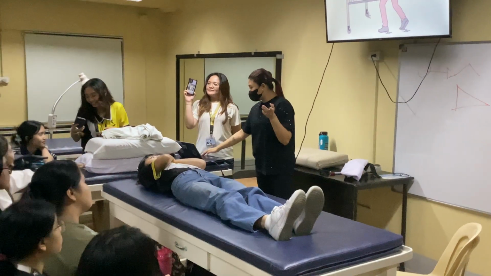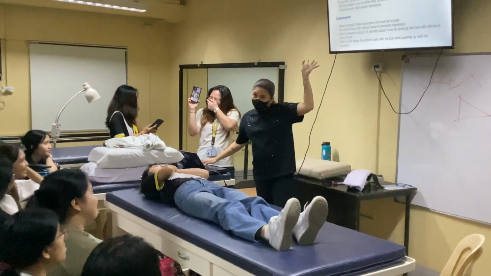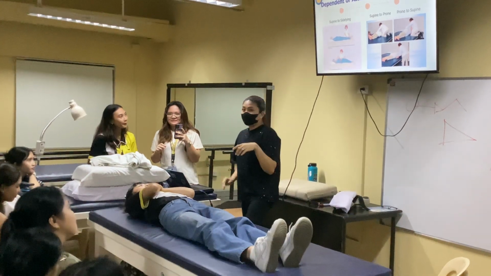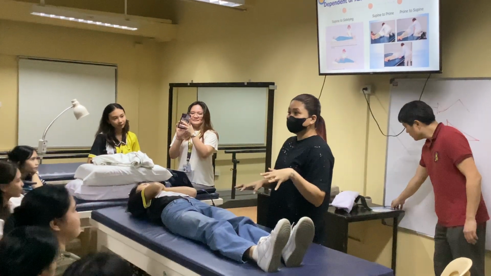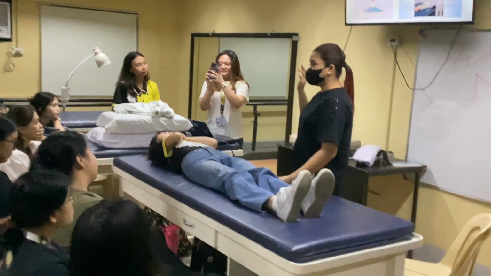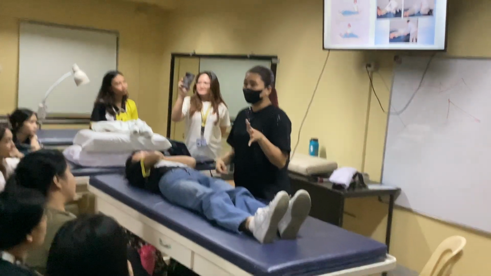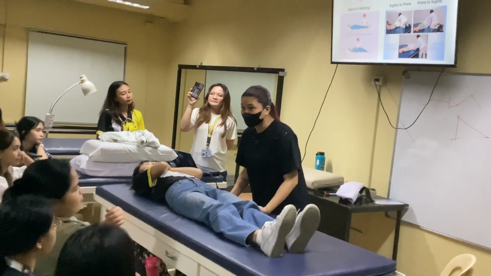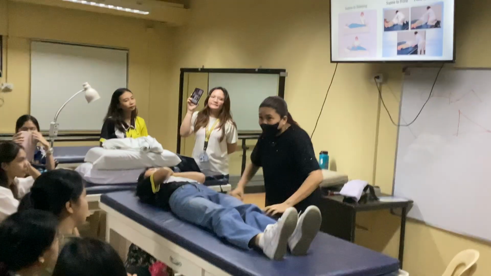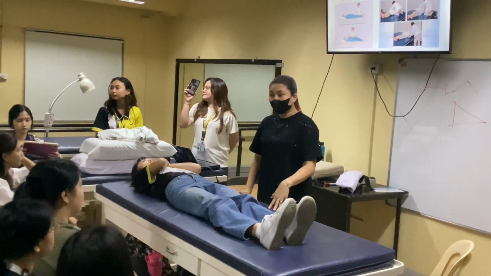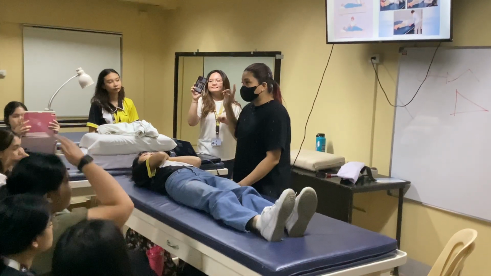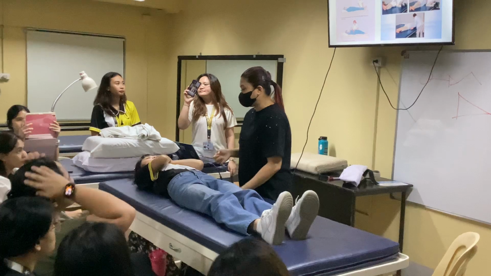Question so far? None. We're done with moving up and down, dependent and independent. No questions, we'll proceed. Next, we have supine to sideline, supine to prone, and prone to supine. For supine to sideline, there's no need to move the patient near us. The patient is just at the center. Take note, for this one, especially for demo purposes, dependent.